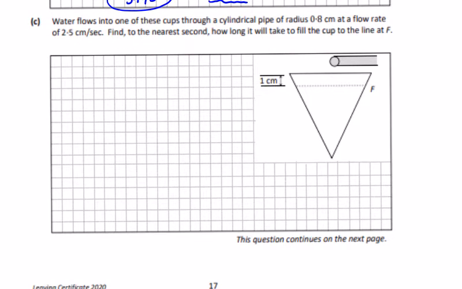Water flows into one of these cups through a cylindrical pipe. Tiny diagram here, I can't put the radius on it, but here's my pipe, and it flows at a rate of 2.5 centimeters per second. So if I have a cylinder flowing into a tank and its length is 2.5 centimeters, whatever's in a cylinder of height 2.5 and a radius of 0.8, in 1 second we get the volume that goes into the tank.